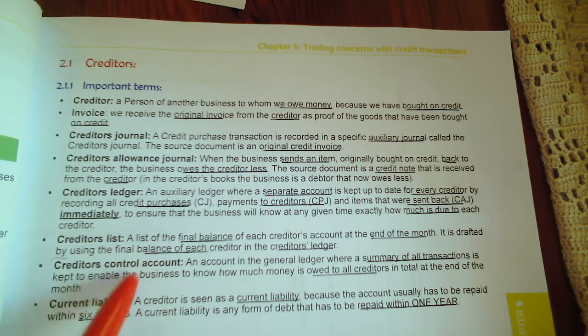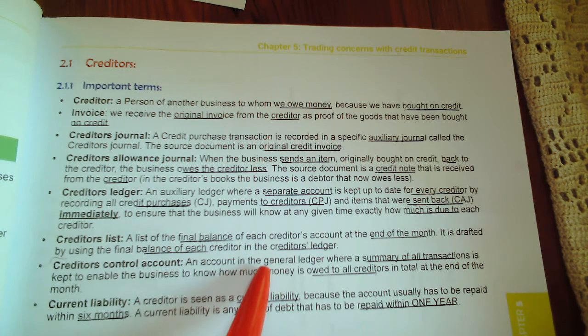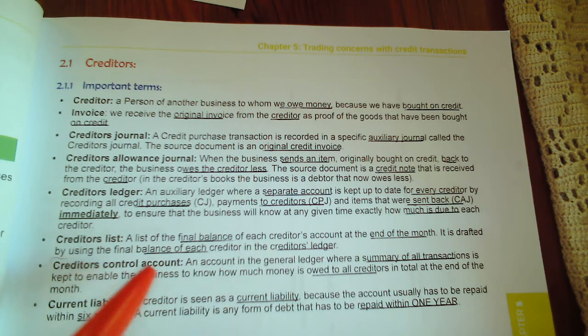And then the creditors control account is a T account in the general ledger, and that's just a summary of the total that we owe to all creditors. And then lastly, a current liability is a liability that has to be paid back within 1 year, normally shorter than that.